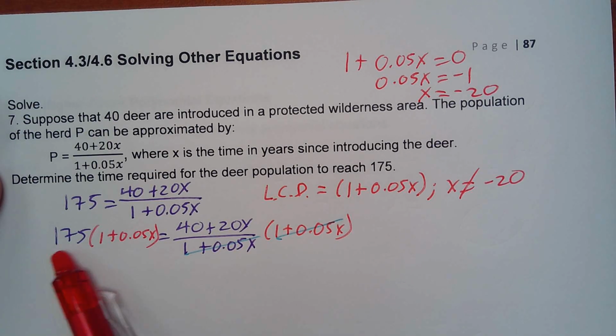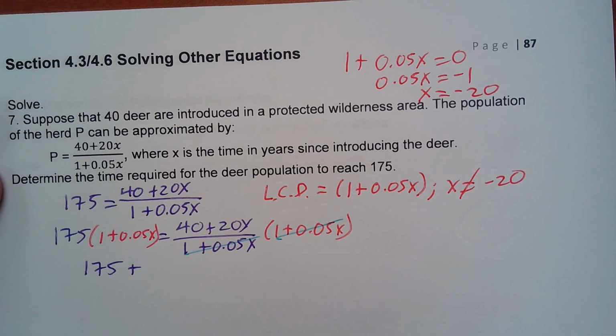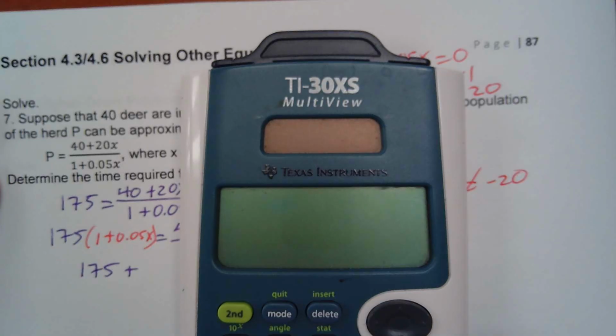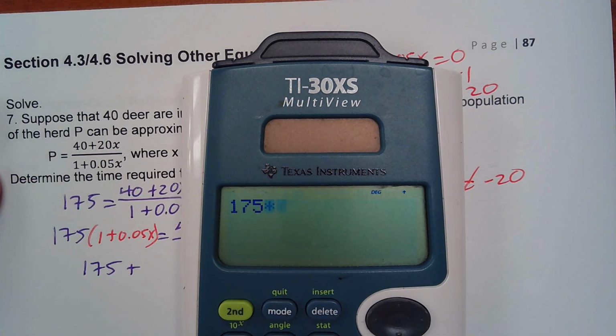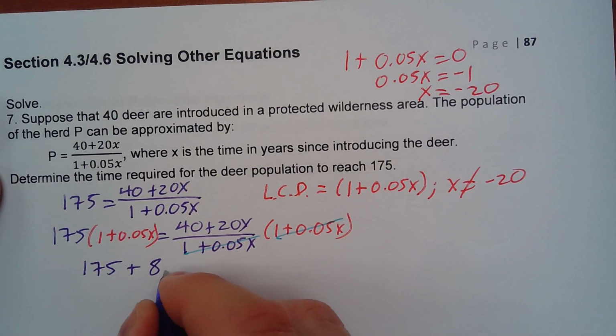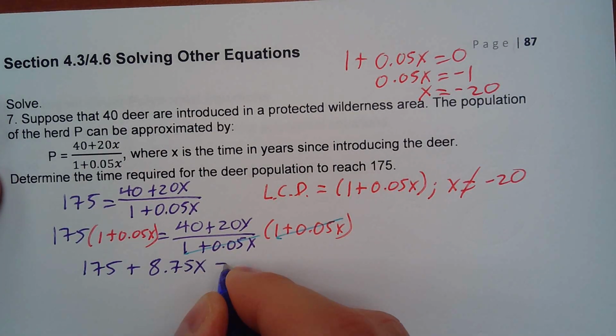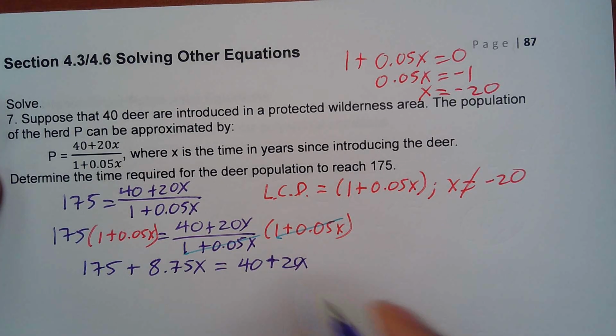And then we distribute the 175 to both terms. So 175 times 1 is 175. 175 times 0.05, well, you can do that real quick on your calculator, is 8.75, equals 40 plus 20x.